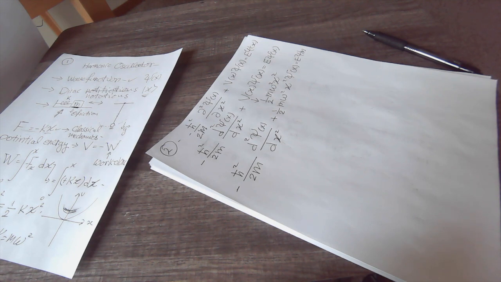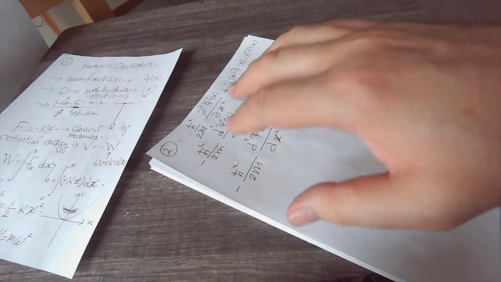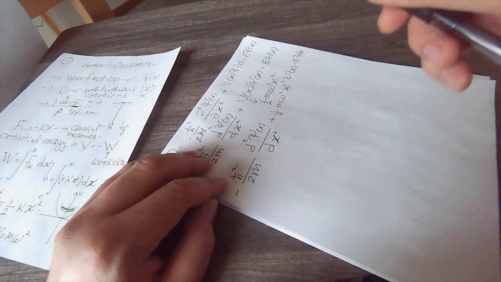So that's great, and there is a very important thing that we need to keep in mind, guys, that we need to work on this equation and have everything just on one side. How can we do that?